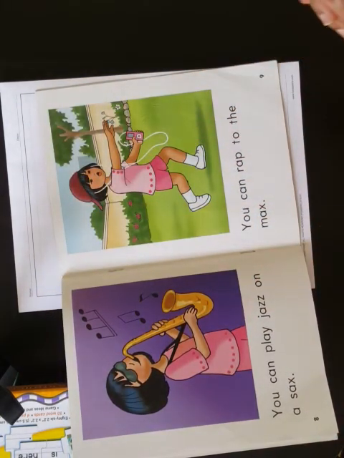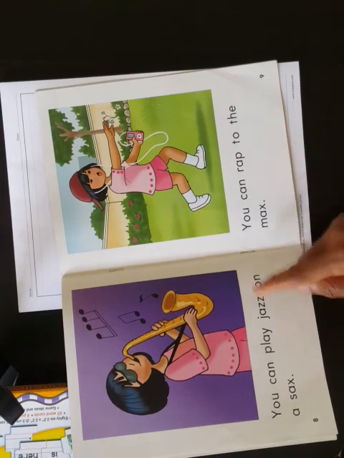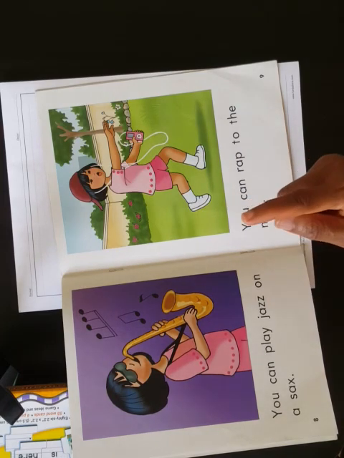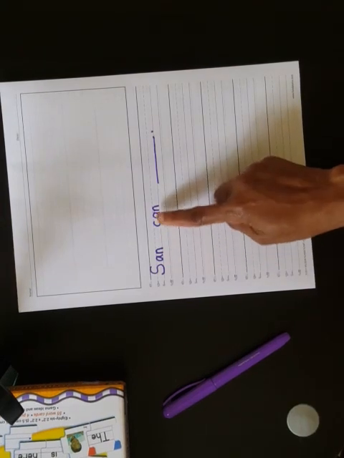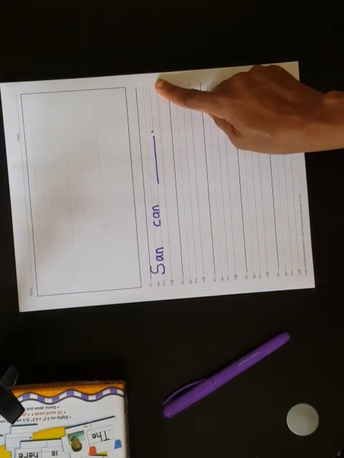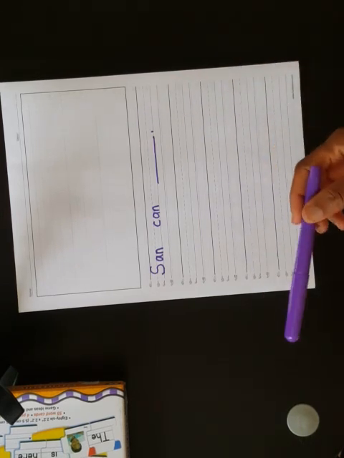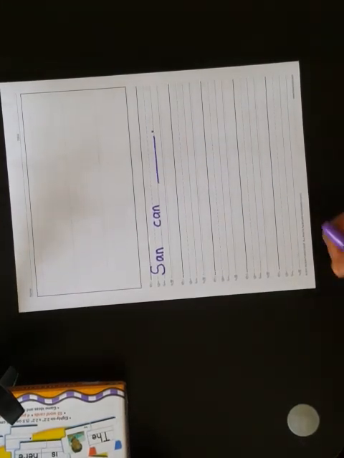She can rap to the max. She can play jazz on a sax. So let's just choose one. We can write San can run laps, right? Or San can put on a cap. San can fix yams from a can. Let's try that one. Sounds good.